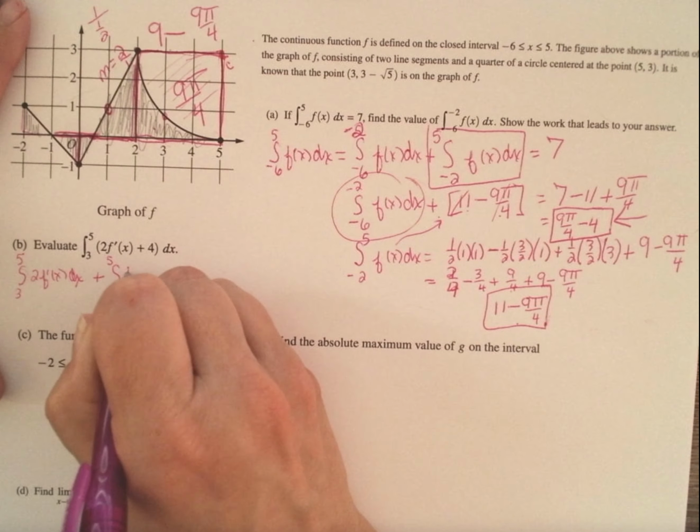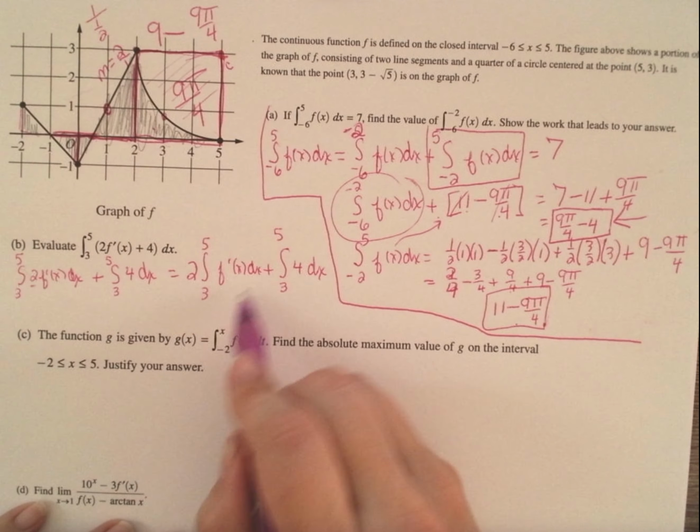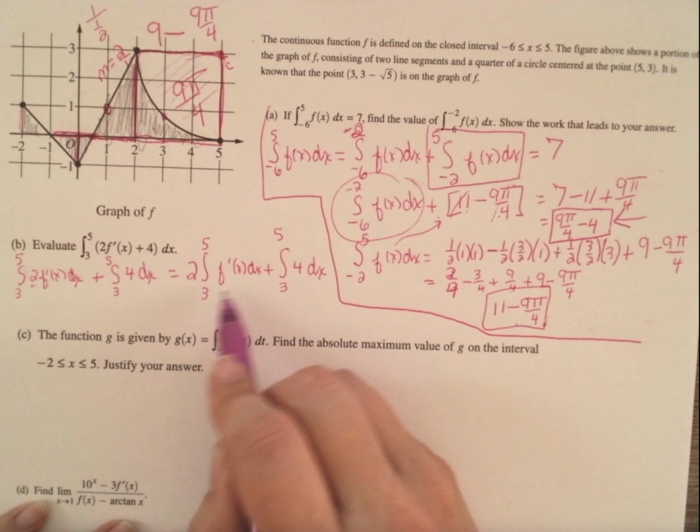And another property of integrals, when you have a coefficient in front of your function, you're allowed to put that out front. So that's 2 times the integral from 3 to 5 of f prime of x dx, plus the integral from 3 to 5 of 4 dx. And now you're just going to evaluate those integrals. First this one. Here's another concept they're testing you on. This is the fundamental theorem of calculus part 1.